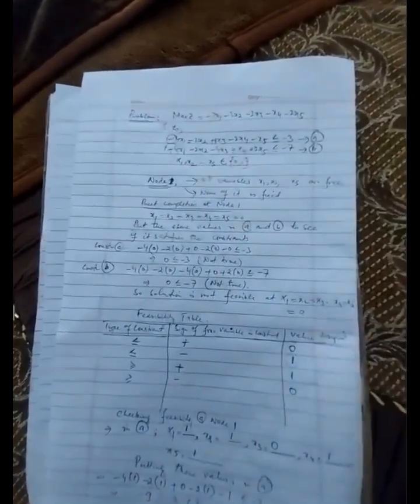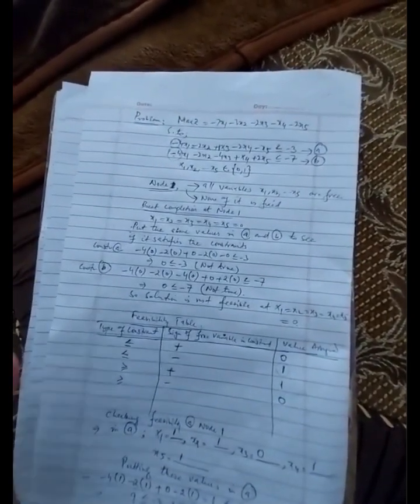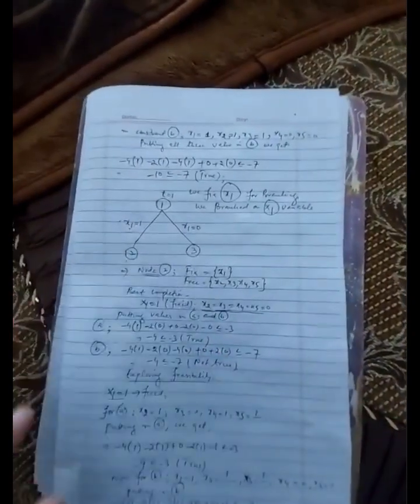These are all binary variables, so x1 can attain only two values. Either it will be 1 or it will be 0. So here we have two branches.